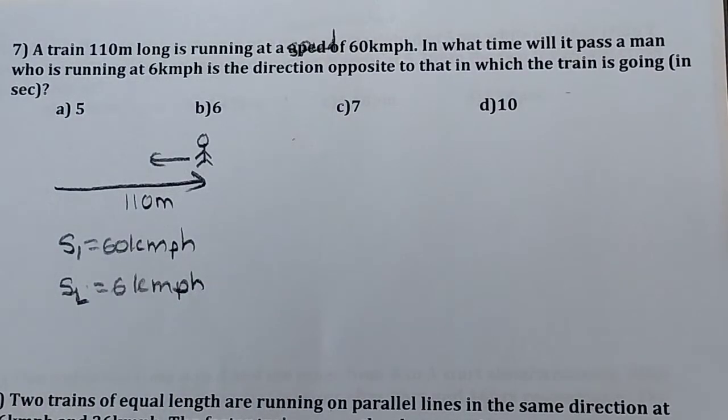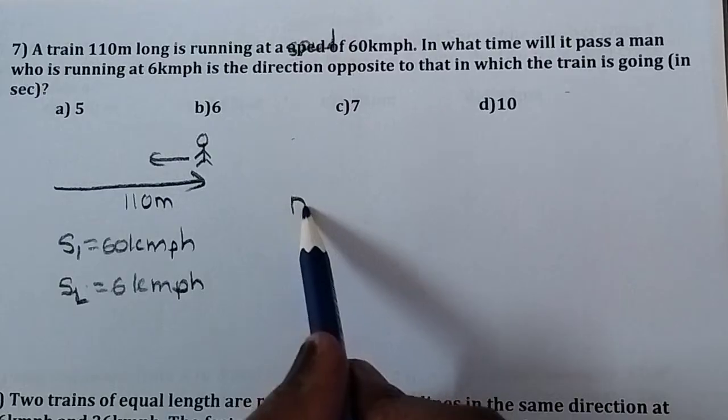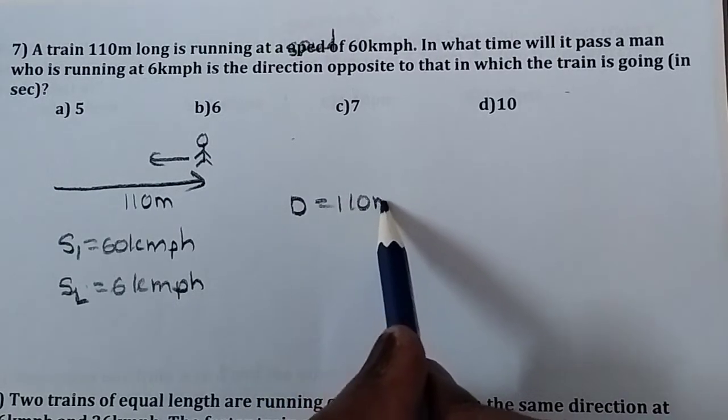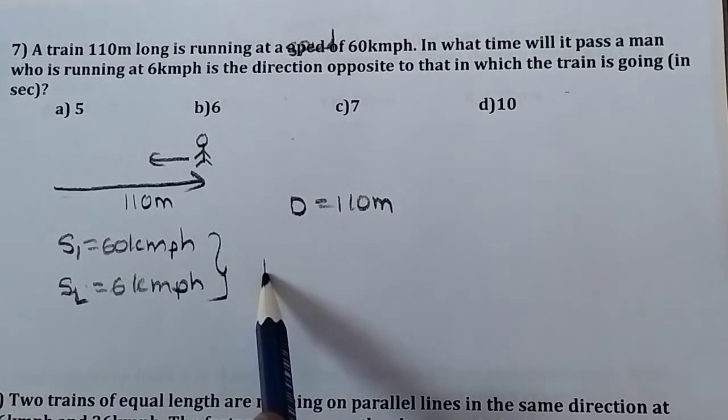So what is the distance has to cover is simply the length of the train. So that distance is anyway 110 meters, but both are moving in opposite direction, we do consider the relative speed.